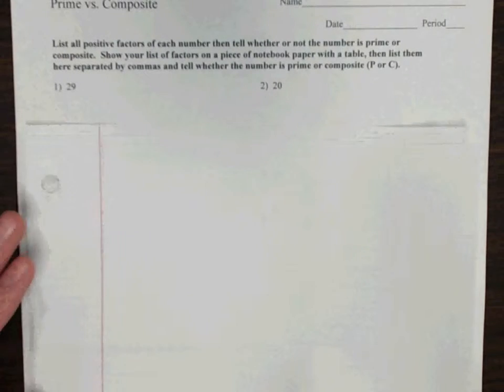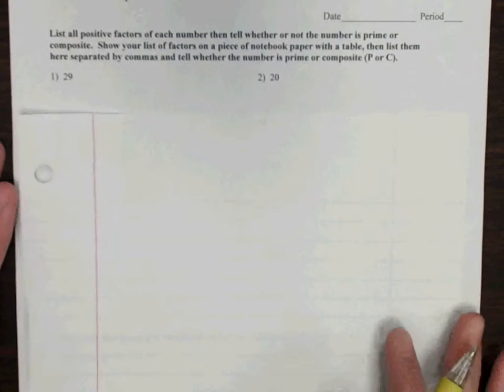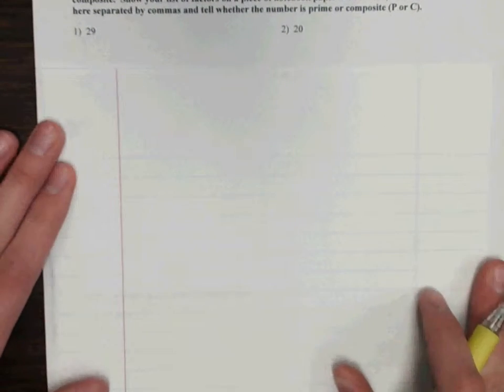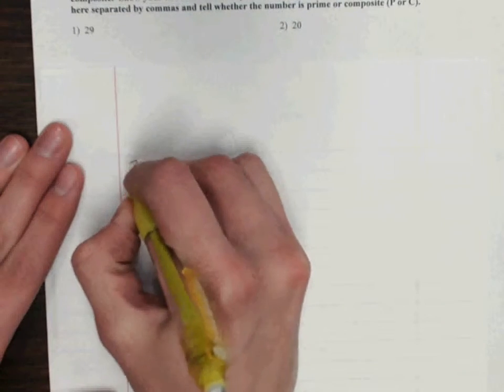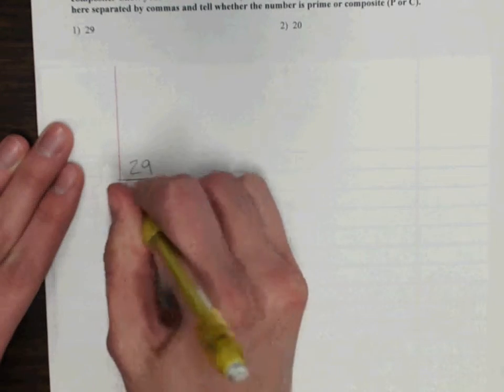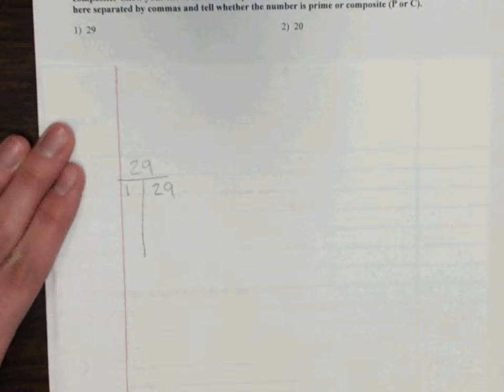Okay, so we're going to use our piece of notebook paper that you got at the beginning of class because it was on the supply board. So I'll do the first couple with you. So for 29, we're going to draw on our notebook paper 29. We're going to do our table. So 1 times 29 is 29.